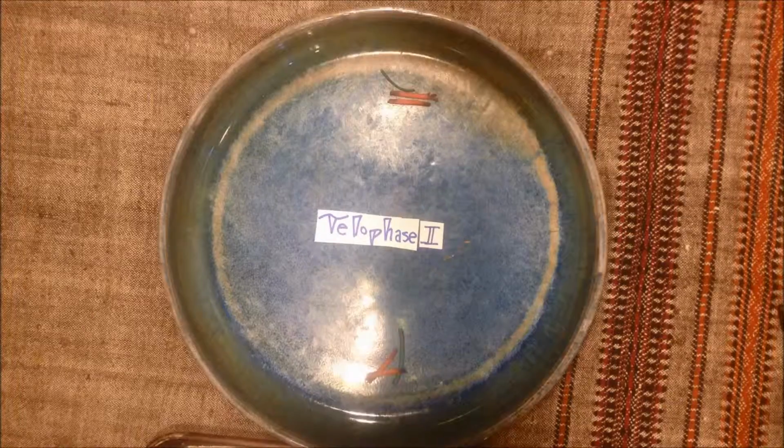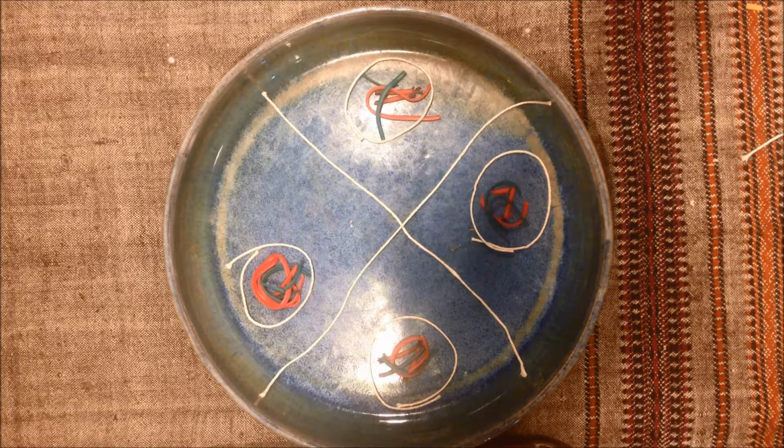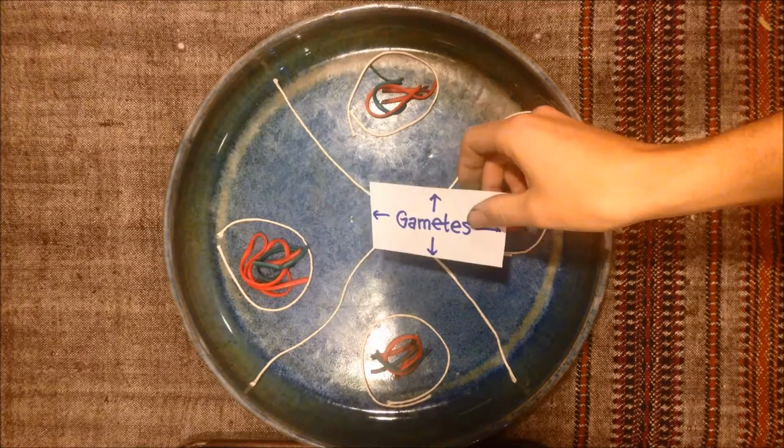In telophase, the nuclei reform and the chromosomes decondense. After cytokinesis, the single parent cell that entered meiosis I is now 4 haploid daughter cells, all with differing DNA. These reproductive cells that are created as products of meiosis are called gametes.